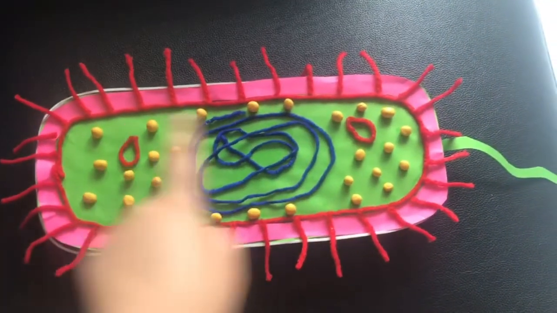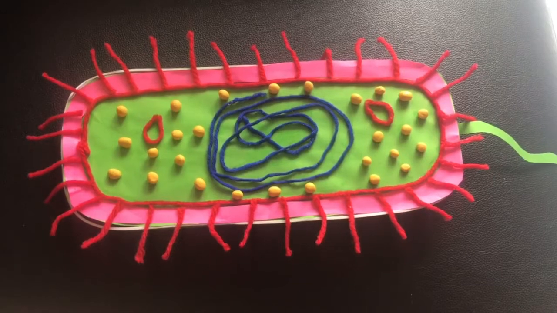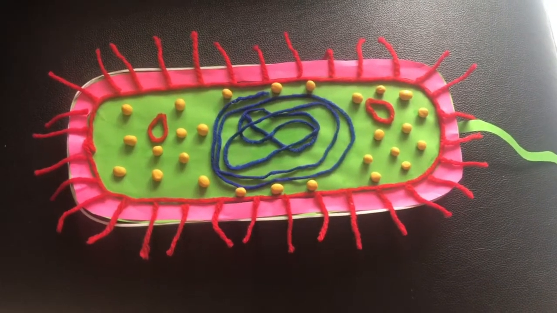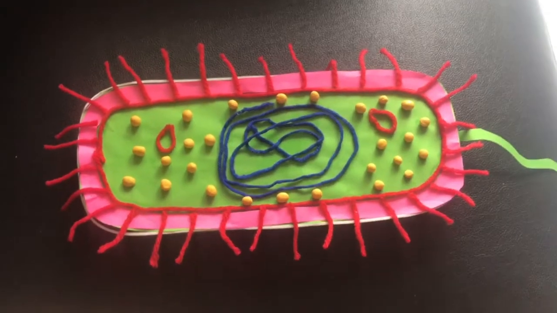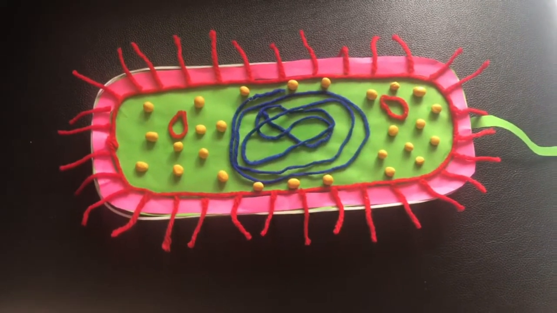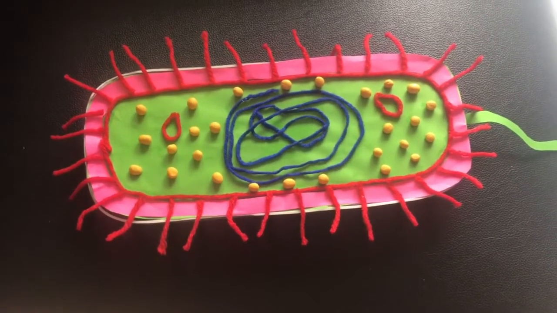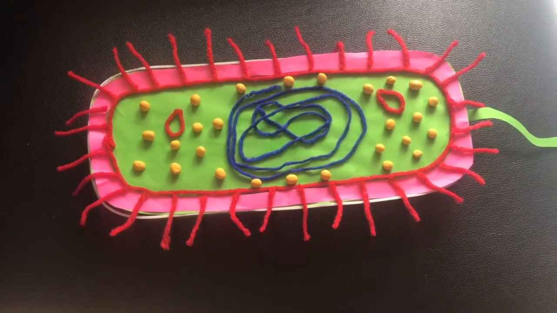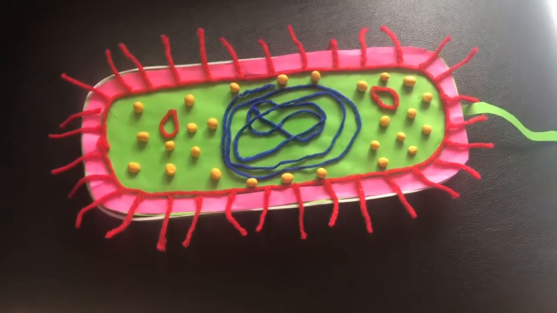Plasmid. This is the plasmid. A plasmid is a small circular double-stranded DNA molecule that is distinct from a cell's chromosomal DNA. Plasmids naturally exist in bacterial cells, and they also occur in some eukaryotes. Often, the genes carried in plasmids provide bacteria with genetic advantages such as antibiotic resistance.